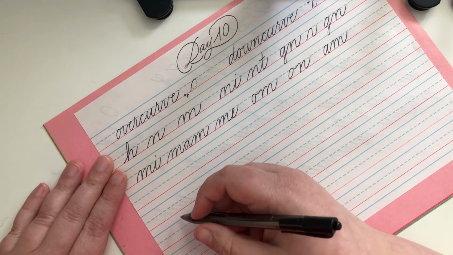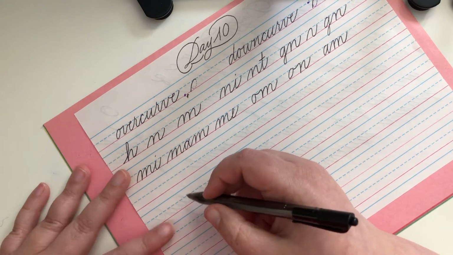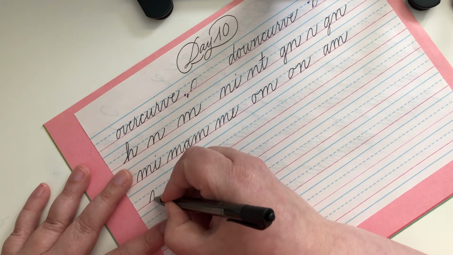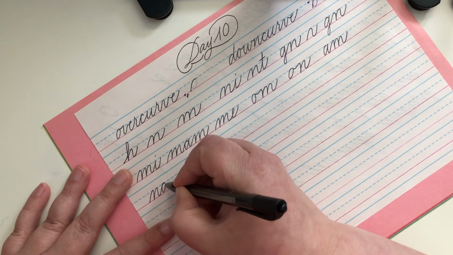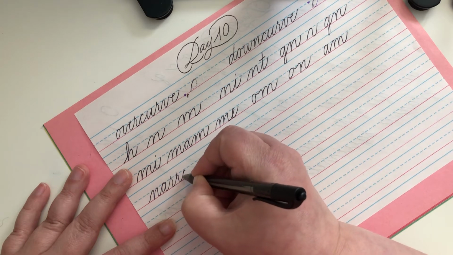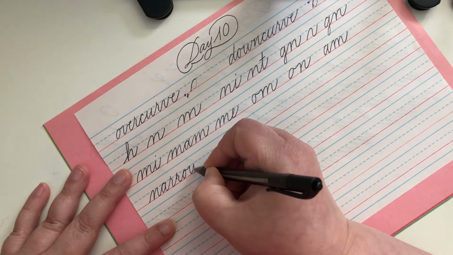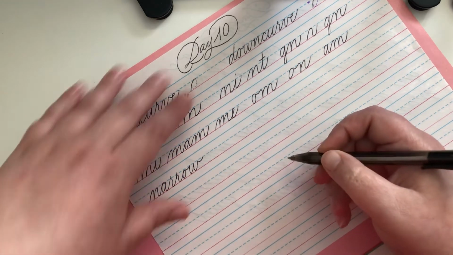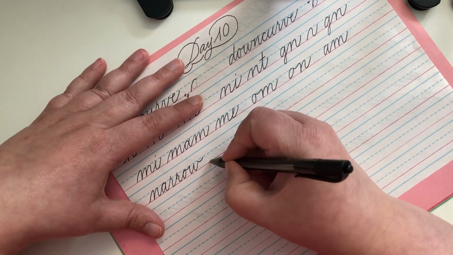So let's write some fun words. How about narrow? Whoop, I started going too fast. Nice.